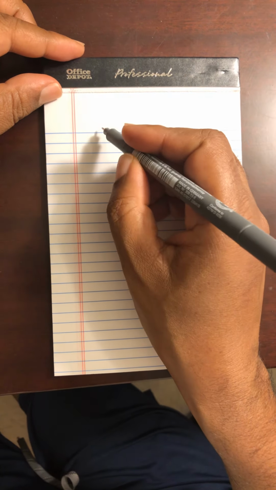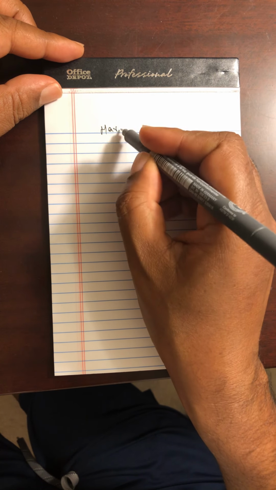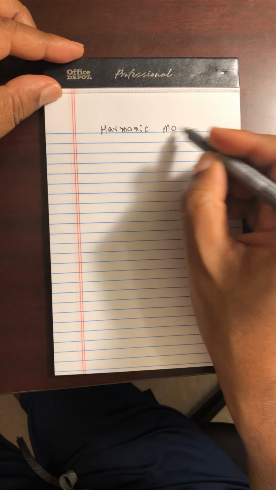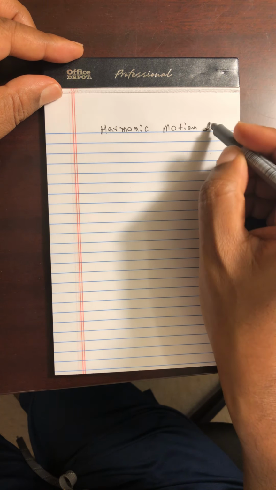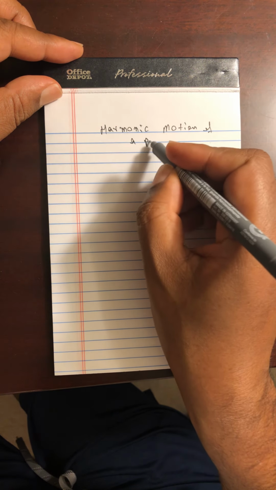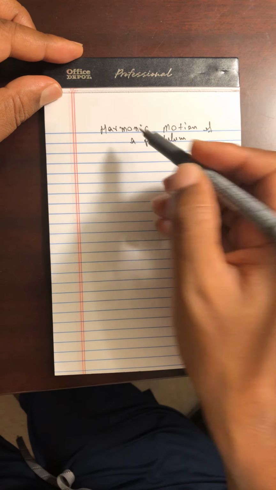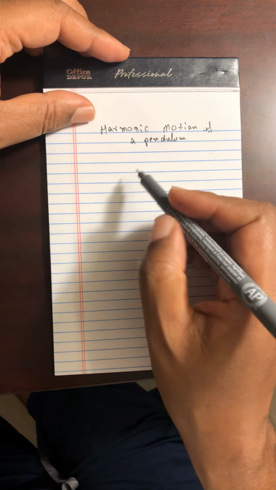In this section, we're going to look at harmonic motion of a pendulum. The force responsible for this motion is, of course, gravity.